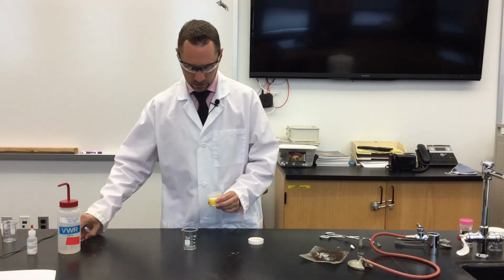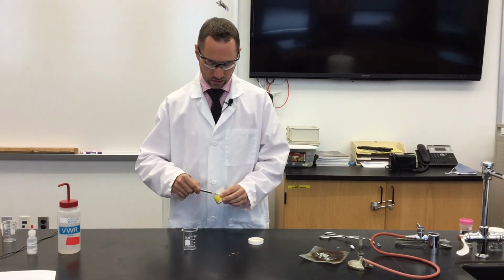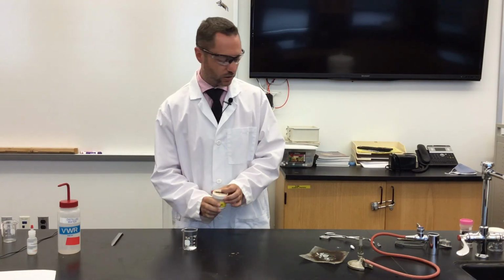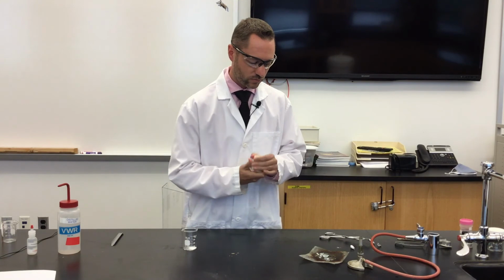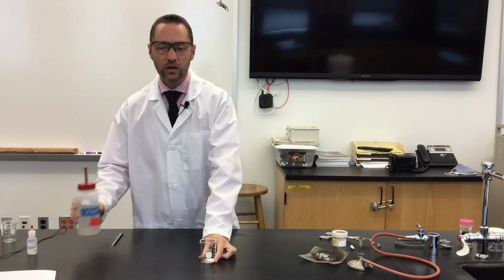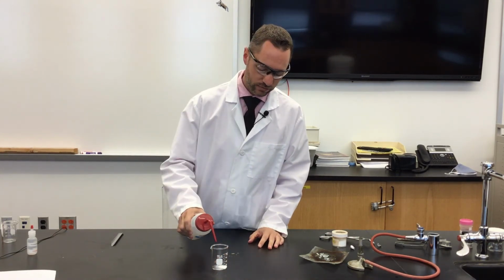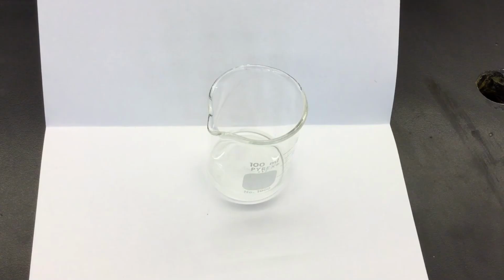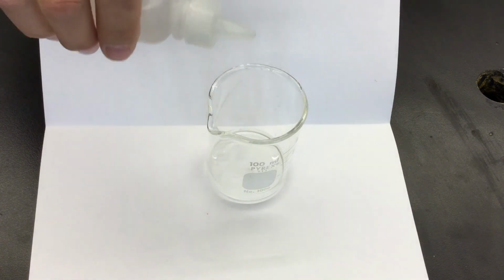So let's take a spatula of this, put it in our beaker. We'll add some water. Then we'll add a drop of phenolphthalein to see if we have a basic solution.